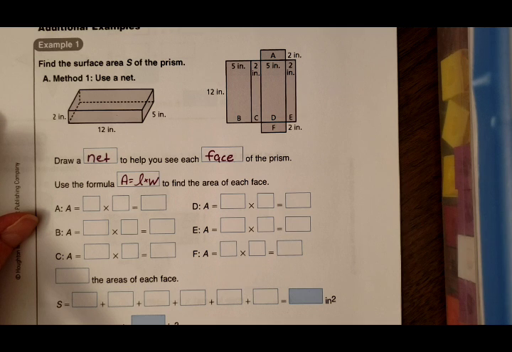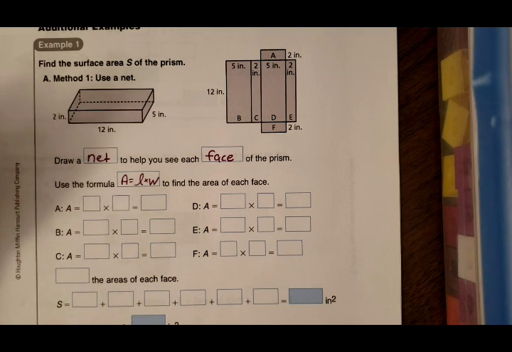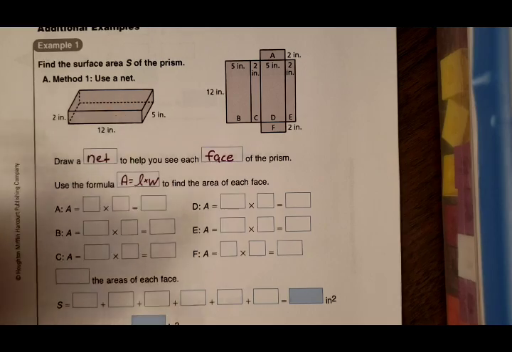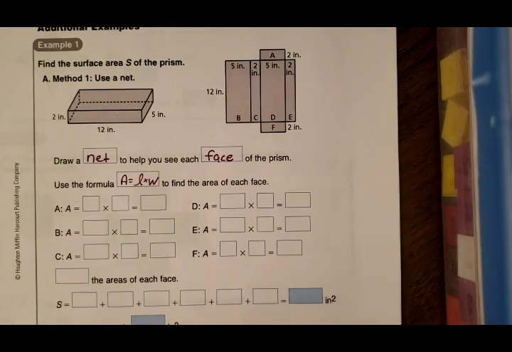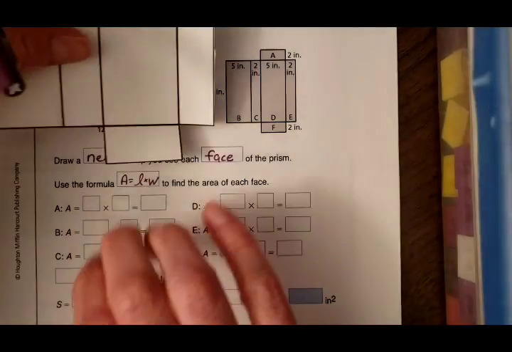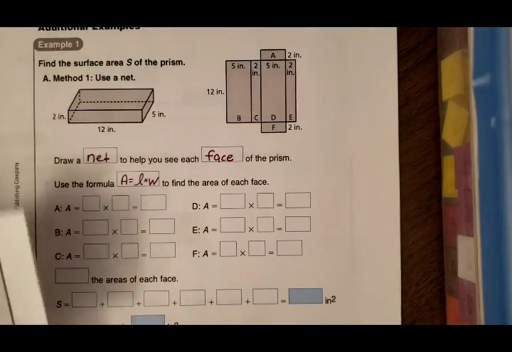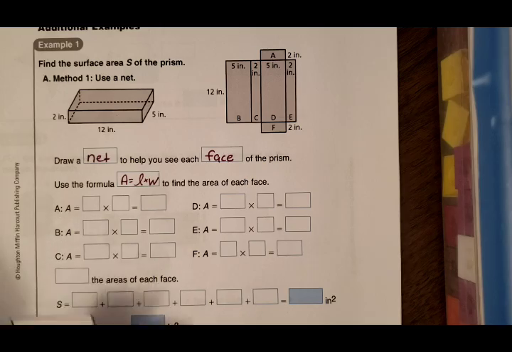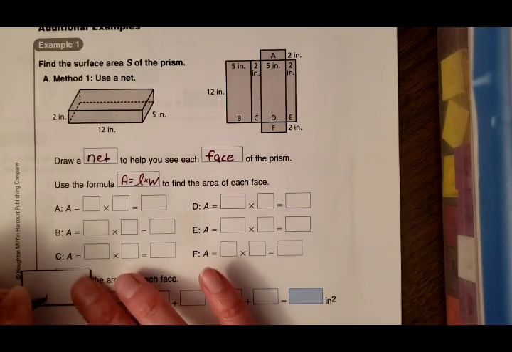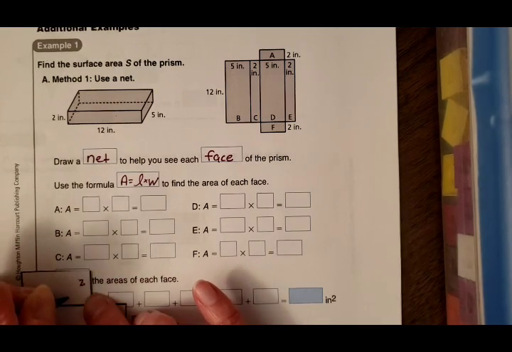The other thing you can do, if you sketch out a net, which I encourage you to do as you work, is do the work right on each rectangle. So I'll do that here. I'm going to label these here. This was A, and this was 2 and 5.